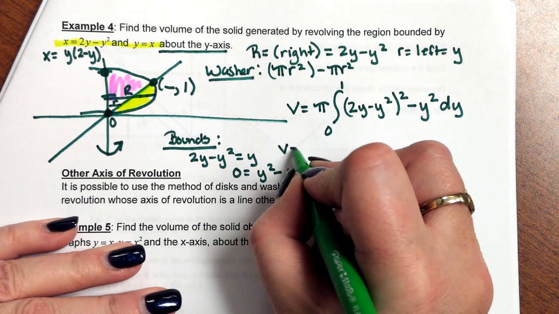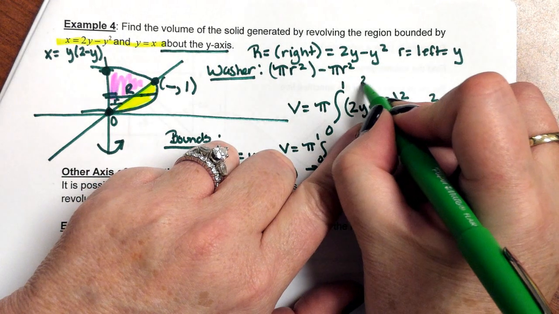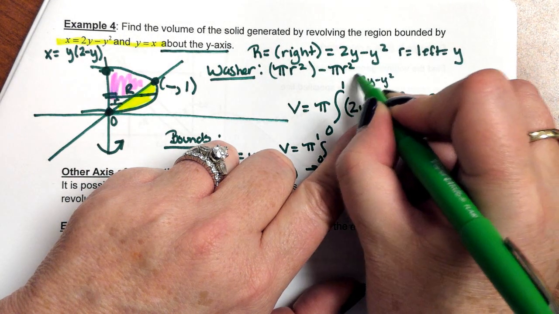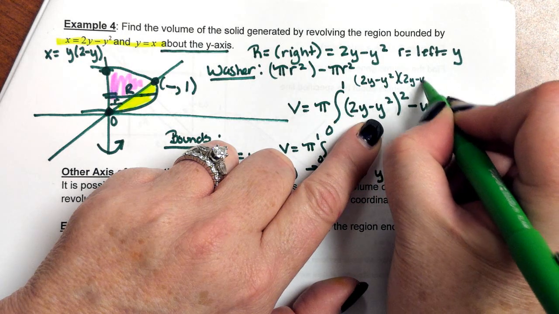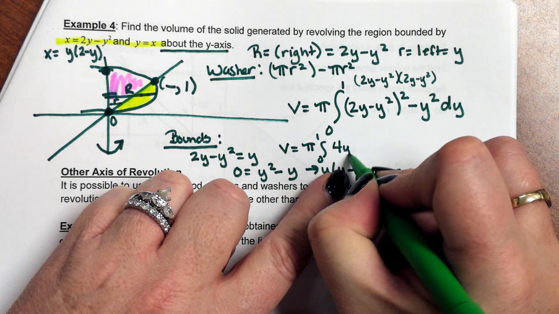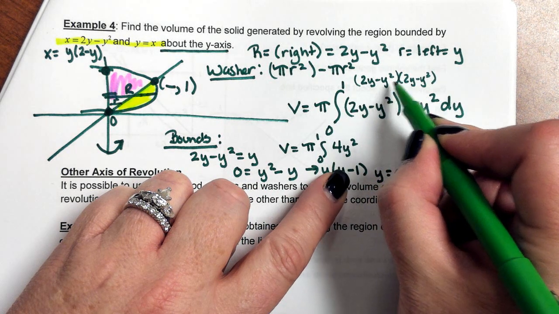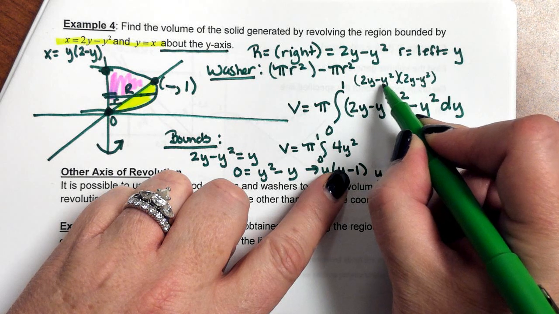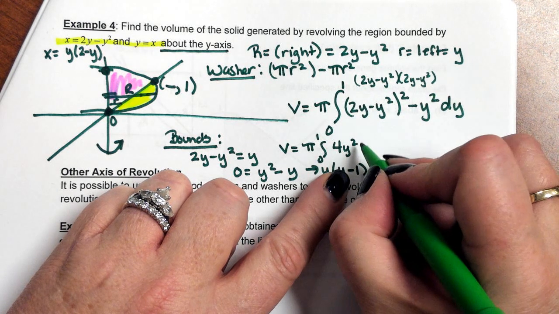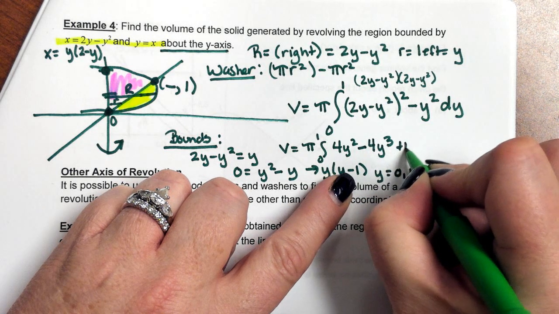So my volume is going to be equal to pi, going from 0 to 1. Remember, be careful, I have to FOIL this, 2y minus y squared times 2y minus y squared. So 2y times 2y is a 4y squared. Minus 2y cubed, minus 2y cubed is going to be a minus 4y cubed, plus y to the 4th.